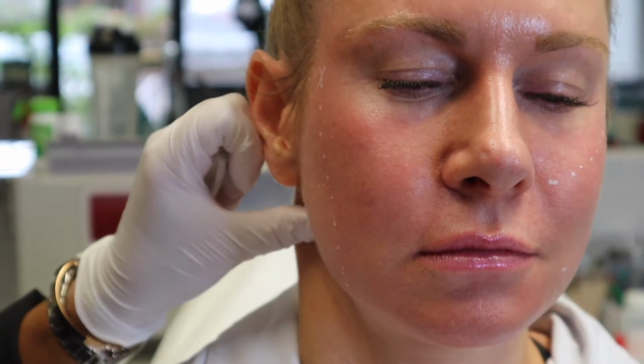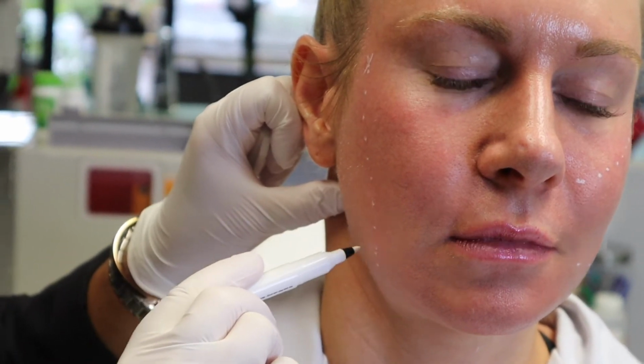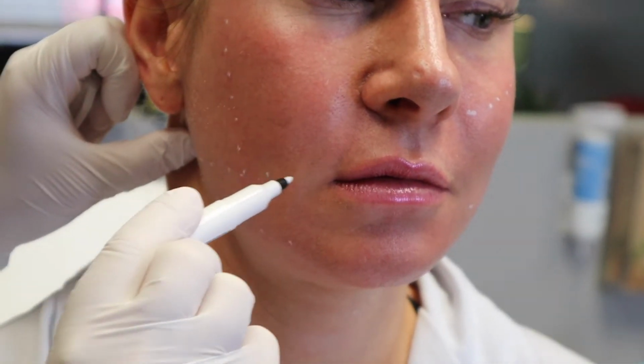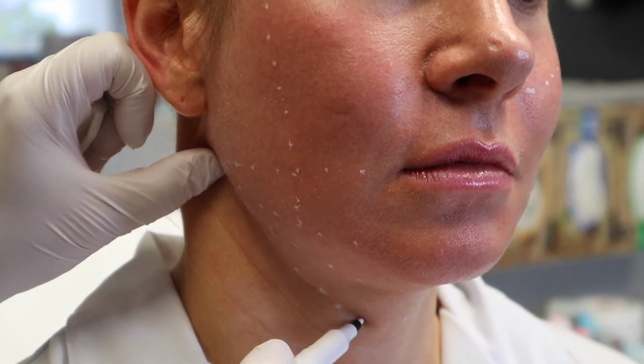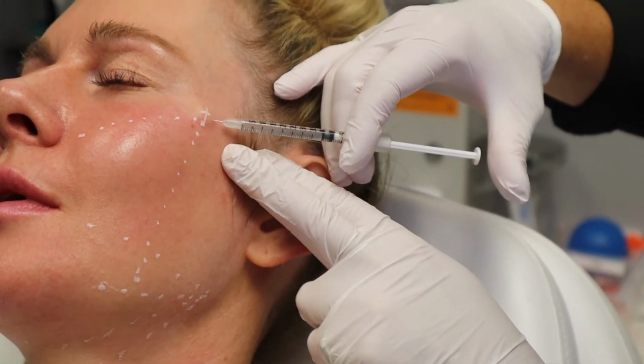The thing about PDO threads, which is really awesome, is that we can see an immediate mechanical lift of about 3 to 5 millimeters in the face. And then over time, the collagen that develops will continue and increase and just give this wonderful, very long-lasting effect.